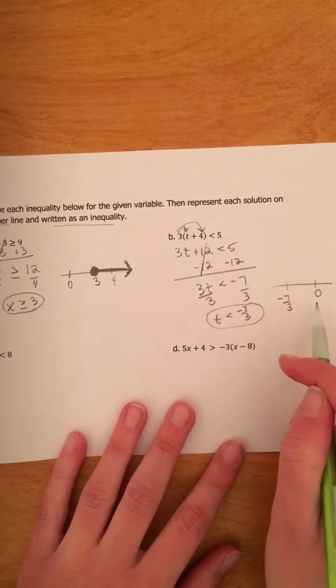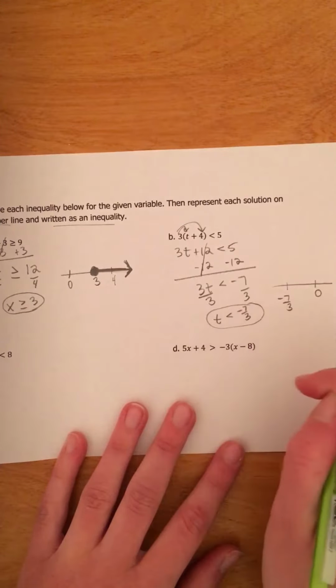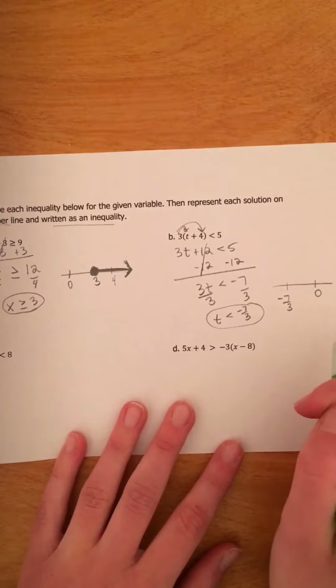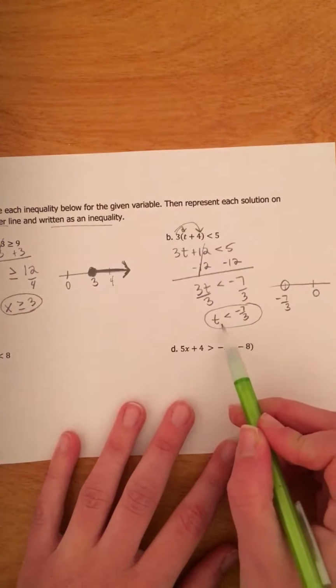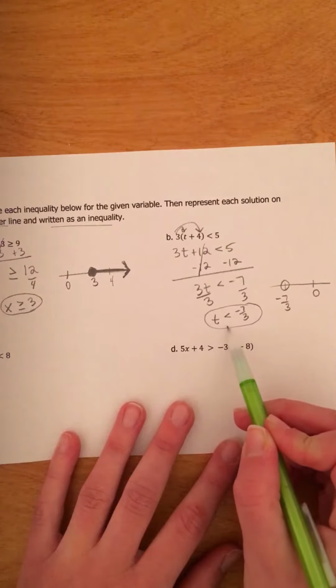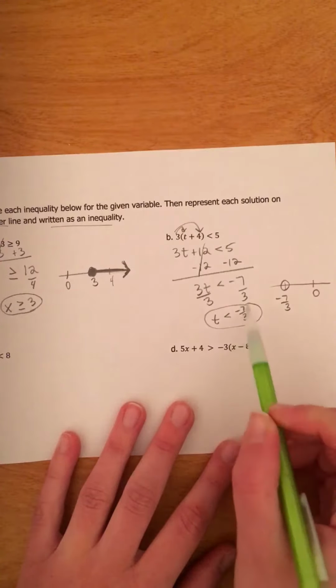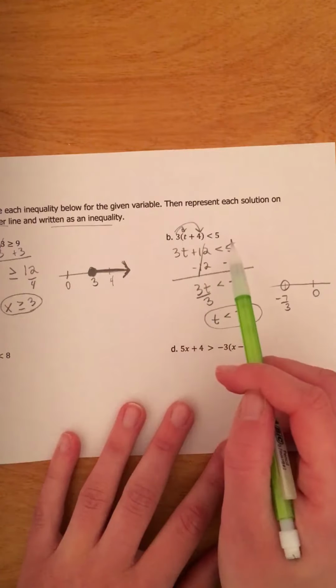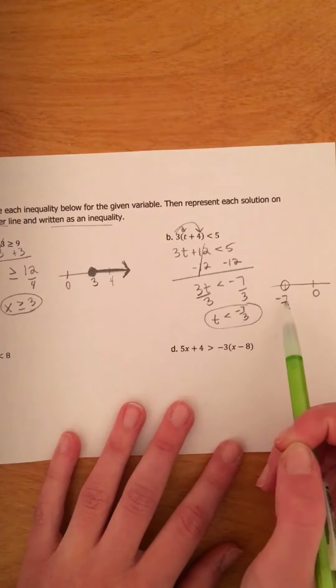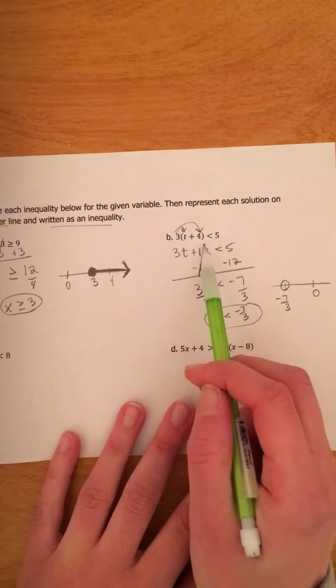So zero's over here just for reference, right? This is the negative side, positives are over here. So I need to make my circle. Circle is going to be an open circle this time because there's no equal to under here. I'm not allowed to equal negative 7/3, which means if I were to plug in negative 7/3 for t, my statement would not be true. But if I plug in a number that's less than negative 7/3, then this would be true.